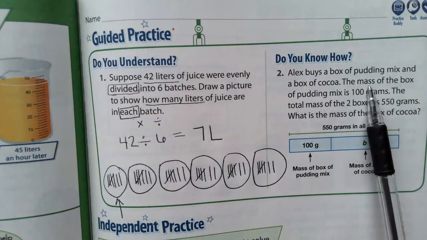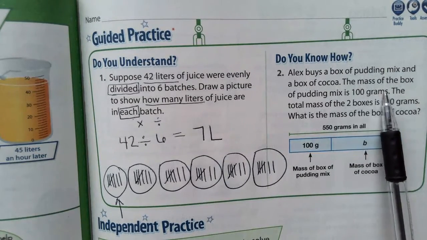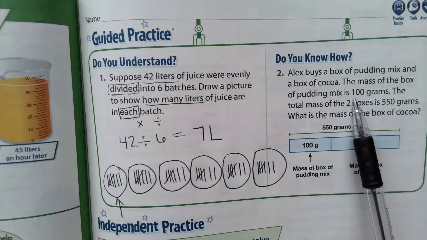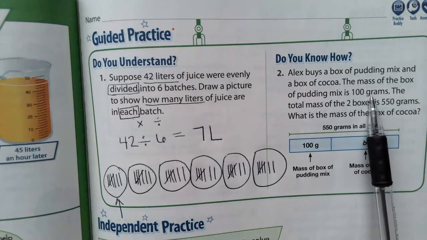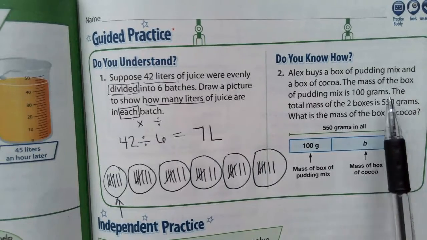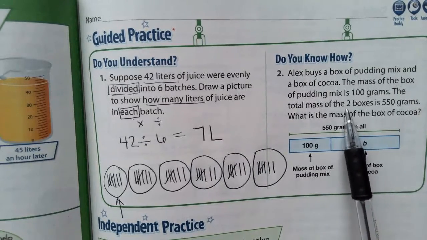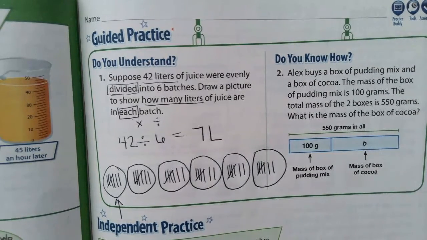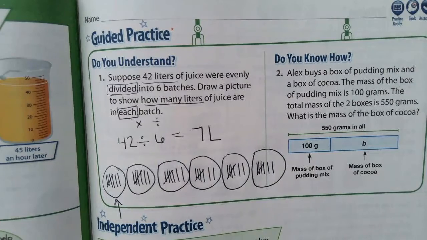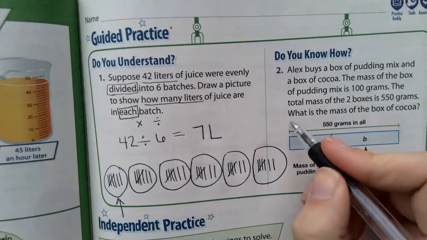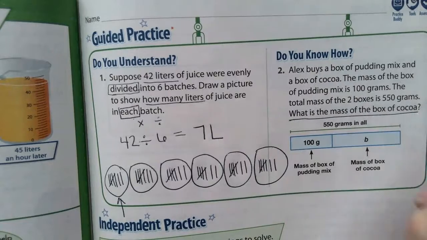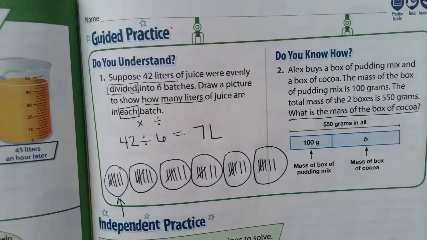The mass, that means the weight, of the box of pudding is 100 grams. Remember we looked at grams are the same weight as grapes. The total mass of the 2 boxes is 550 grams. So we have the total and this amount. What is the mass of the box of cocoa?